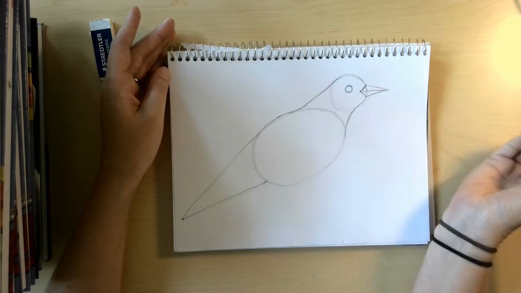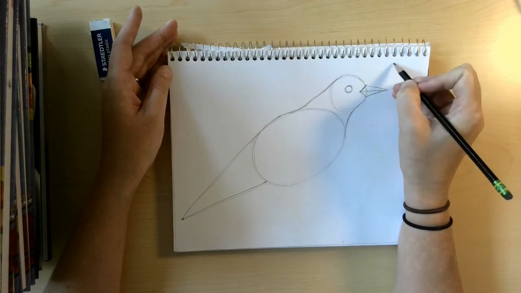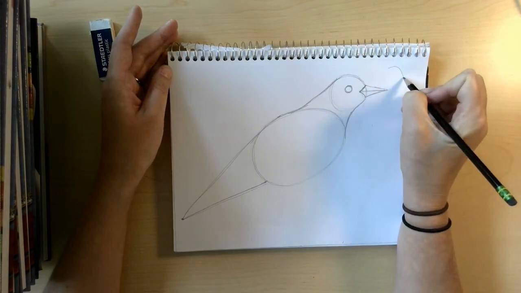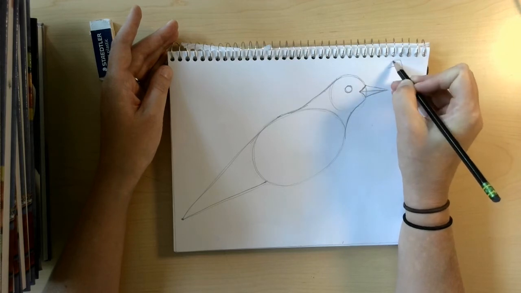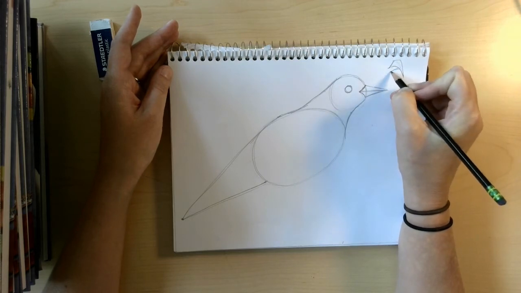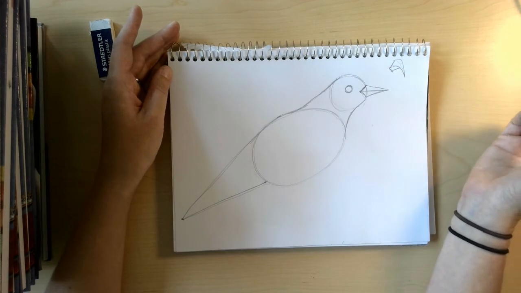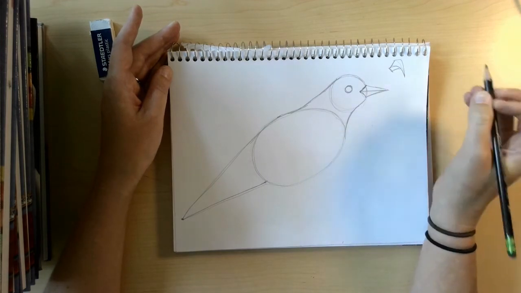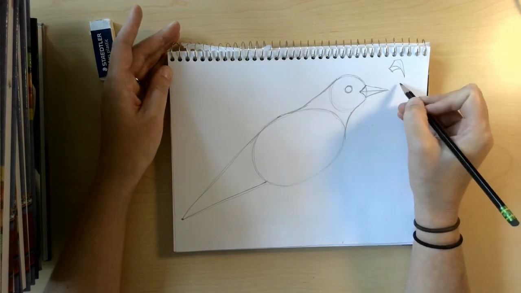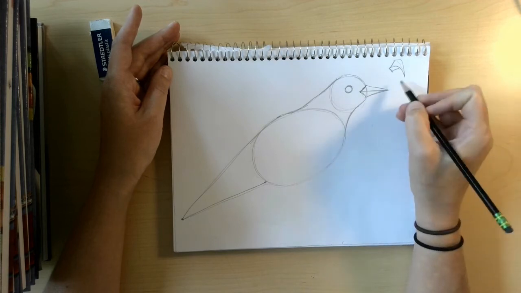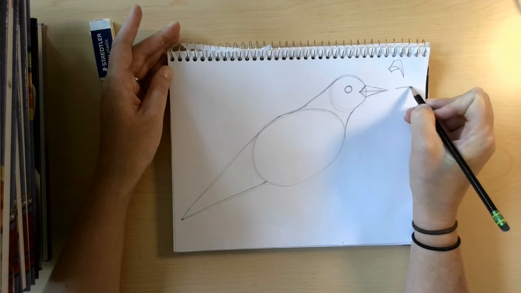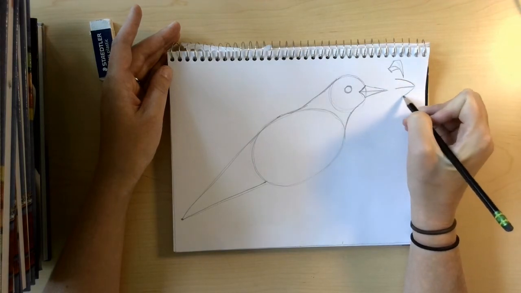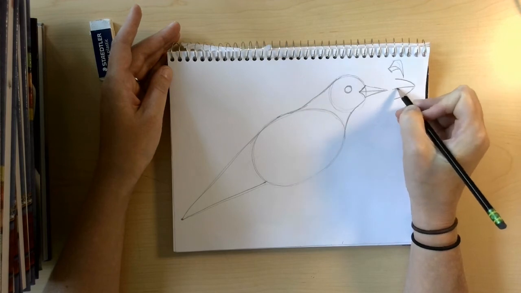This is a songbird beak, but you might also do an eagle beak where it's something like this. Or you might do a beak that is more like a puffin or something, where the middle's like this, but then it's really huge on the top and bottom.